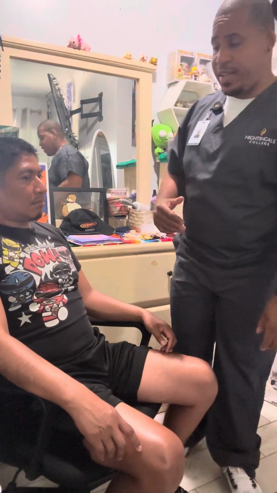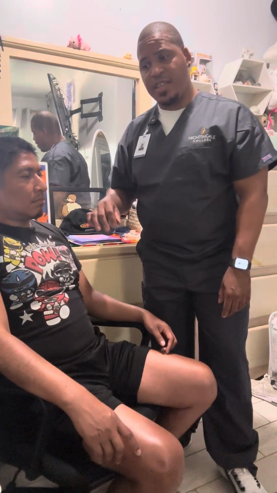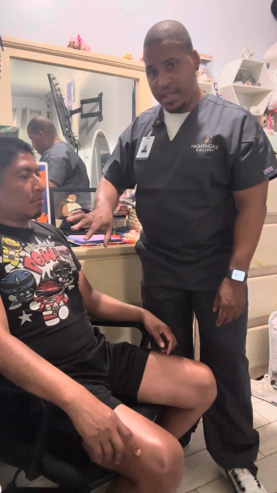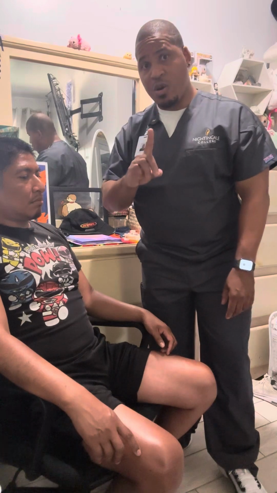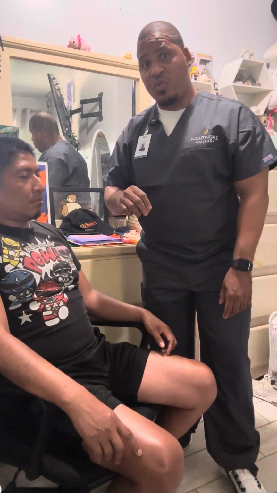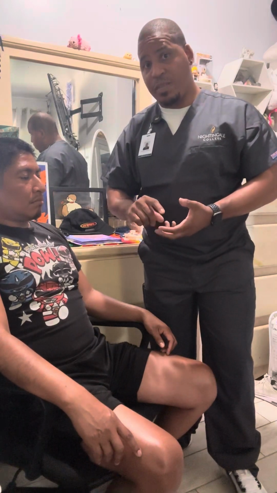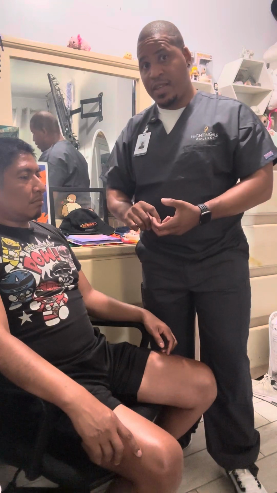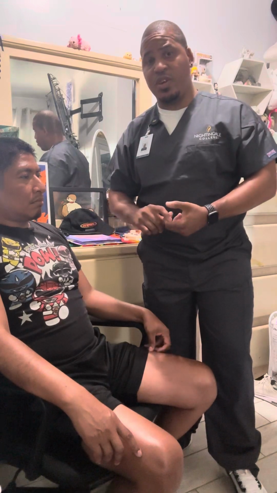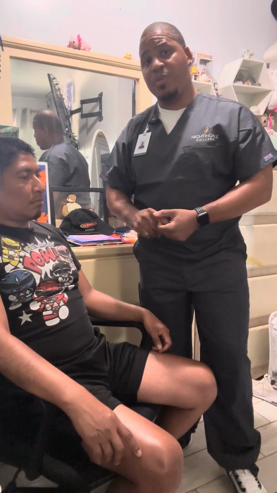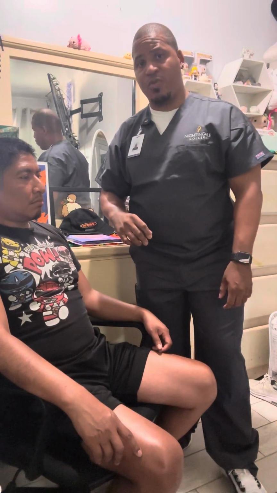Next, I'm going to go ahead and assess his respirations. When assessing his respirations, I want to see his chest rise and fall. That will be considered one whole respiration. When counting respirations, I want to count them for a complete 30 seconds and then times that by 2. Also, normal range for respirations would be considered 12 to 20.